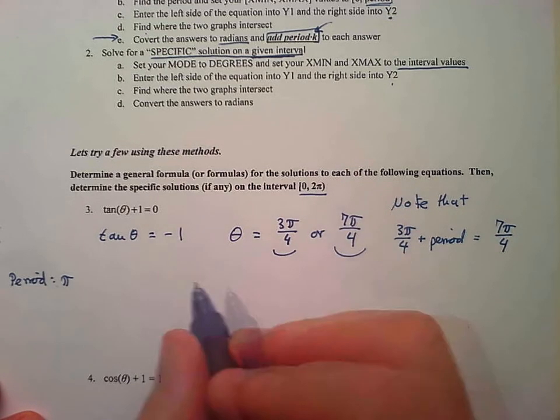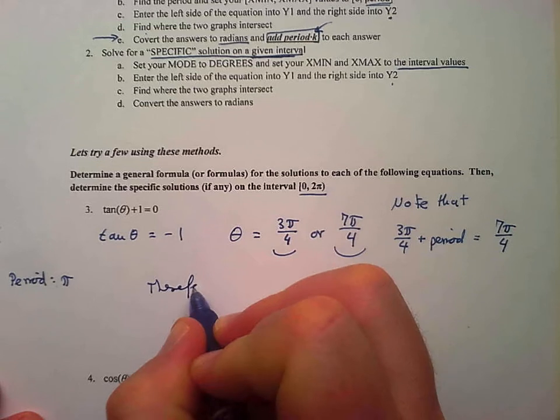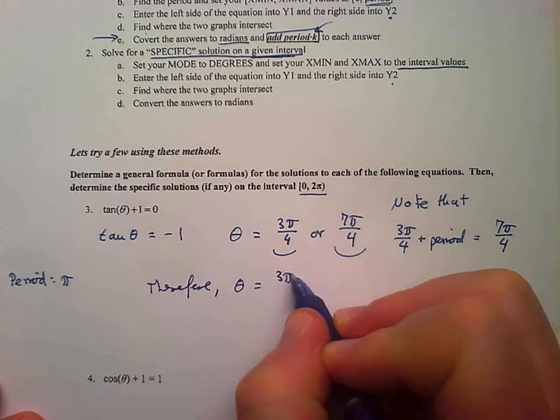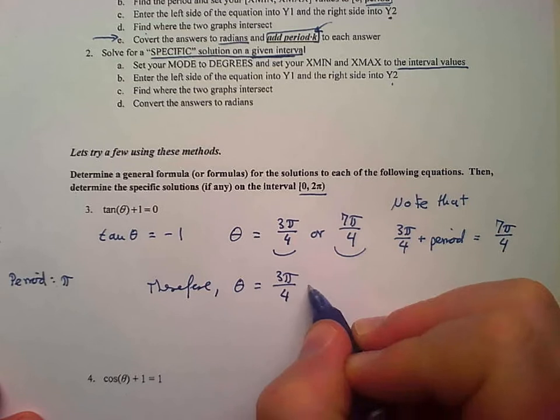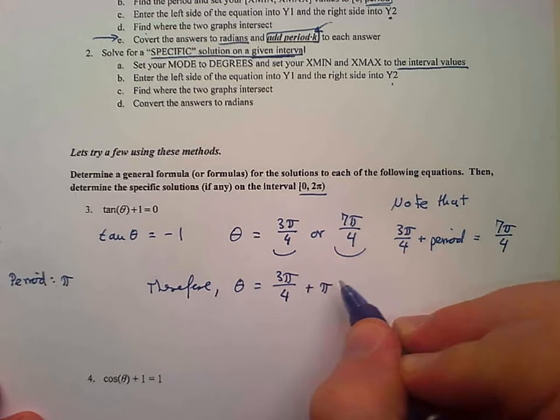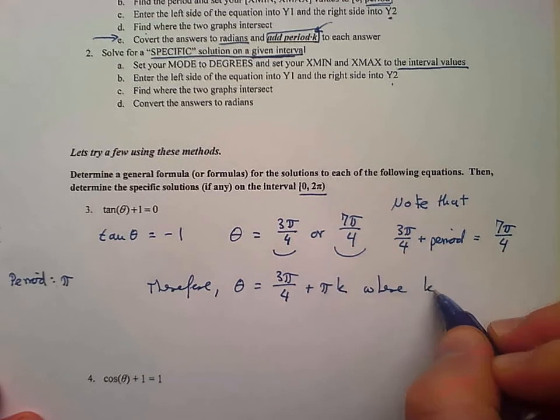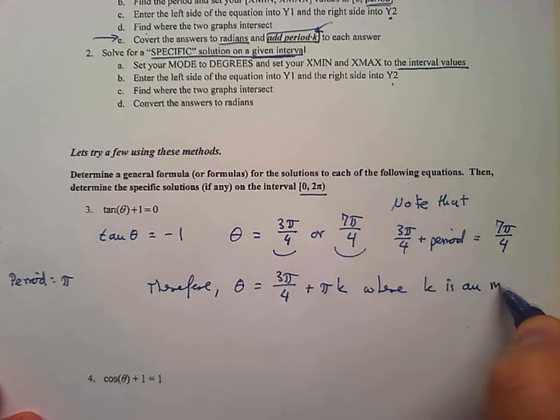So therefore, we can say that theta is equal to 3 pi over 4 plus our period times k, where k is an integer.